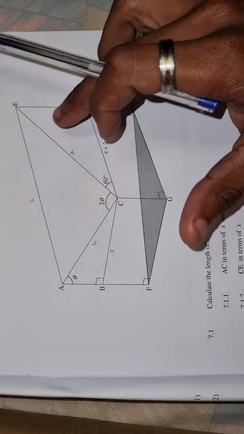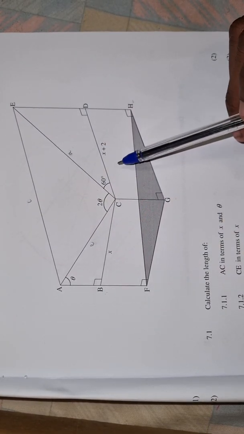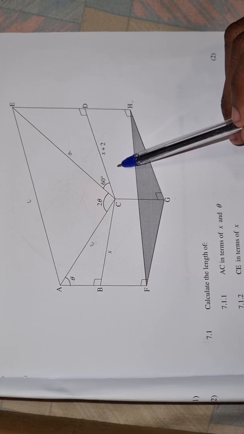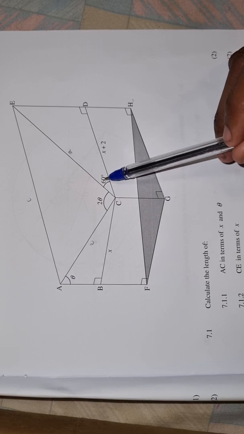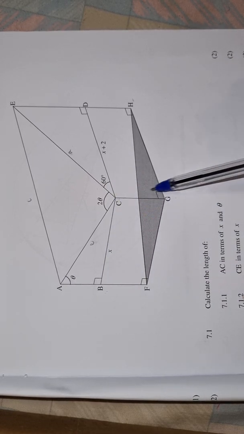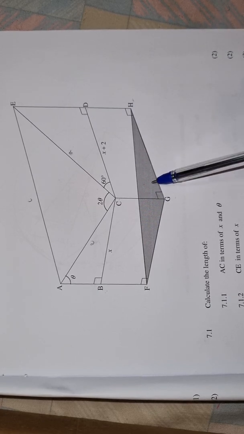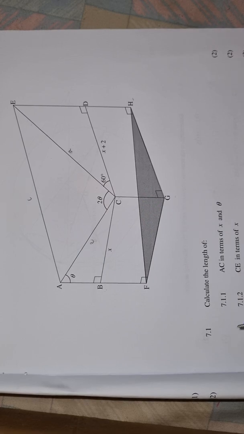is already plotted on your diagram. You are given the sides, you are also given the angles in terms of theta, and you are also given the magnitude of this angle, and you are told that these are rectangular in shape, meaning these are the rectangles. Okay, now let us do the questions.